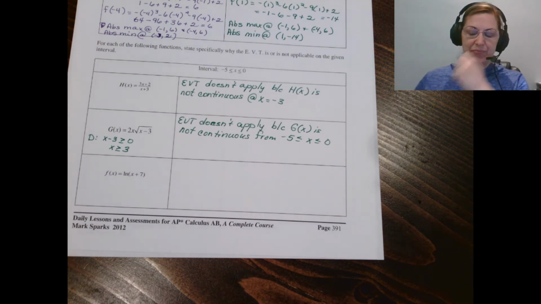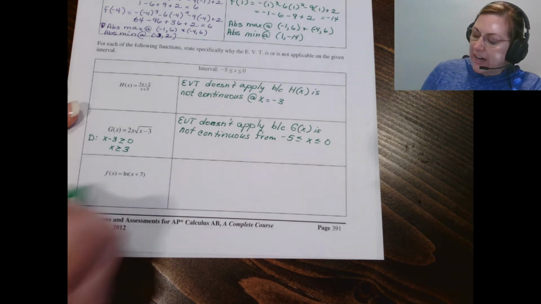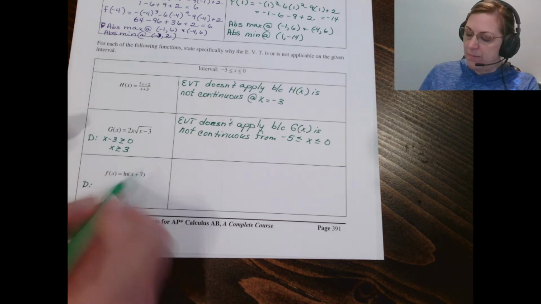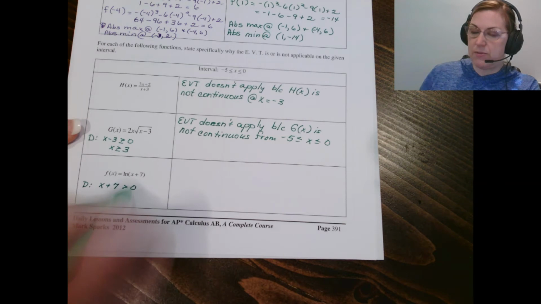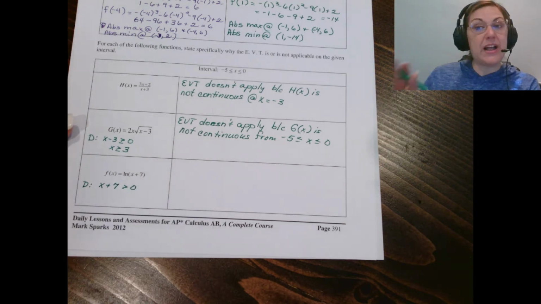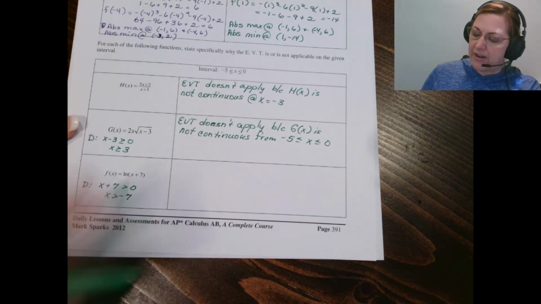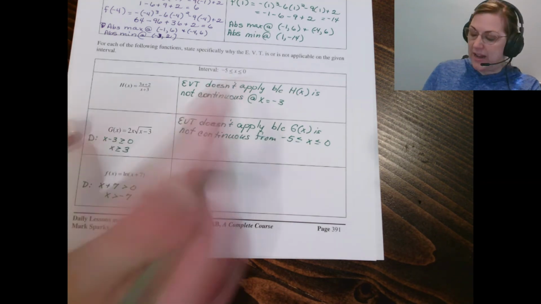Okay? Now look at f of x. I want you to look at the domain first. We know that inside of a logarithm must remain positive, meaning it must be greater than 0. Can't handle ln of a negative number, can't handle ln of 0. So that means that x would have to be greater than -7. On this interval, x is greater than -7.